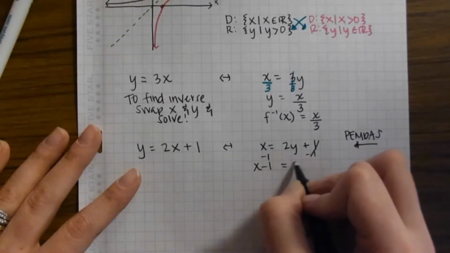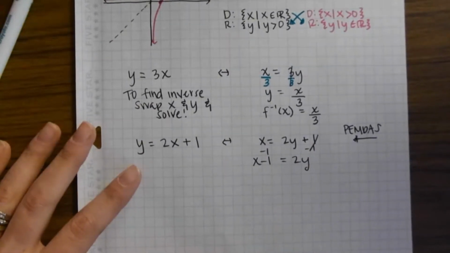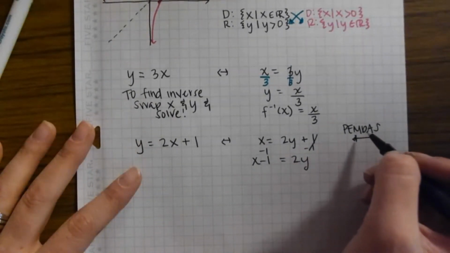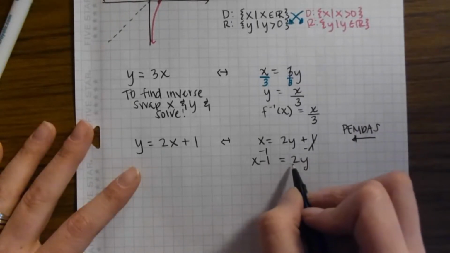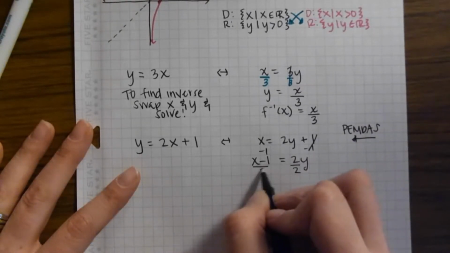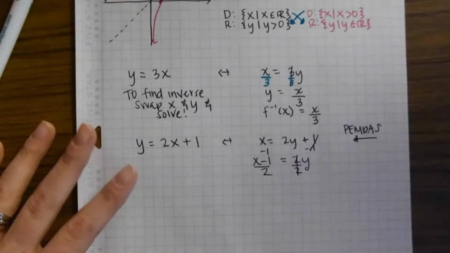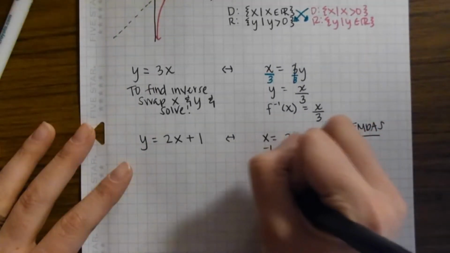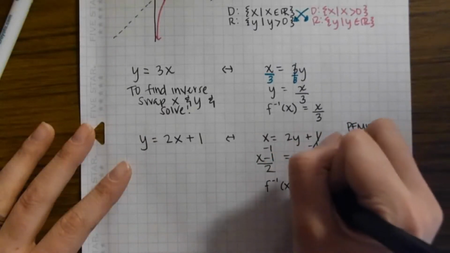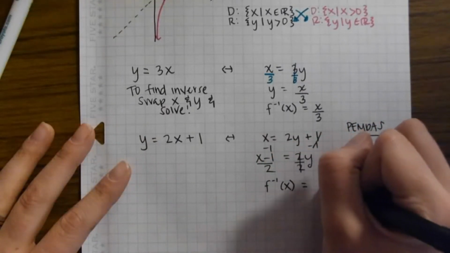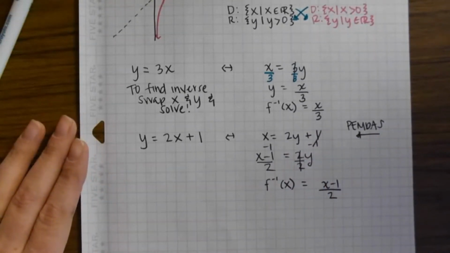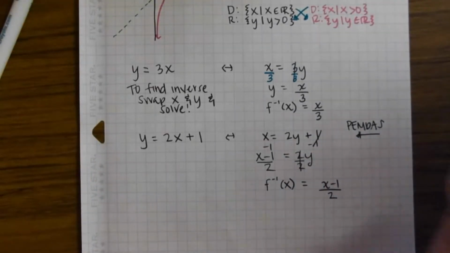These are not like terms, so I keep them separate. So x minus 1 equals 2y. Now, do I have any multiplying or dividing? I do. So let's divide by 2. And now we have y by itself. Remember, we have fancy notation, so the inverse of f of x, or the inverse of y, equals x minus 1 over 2.